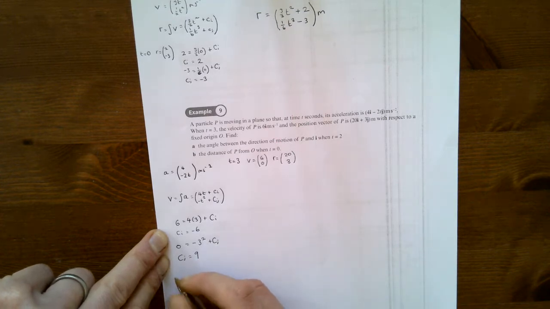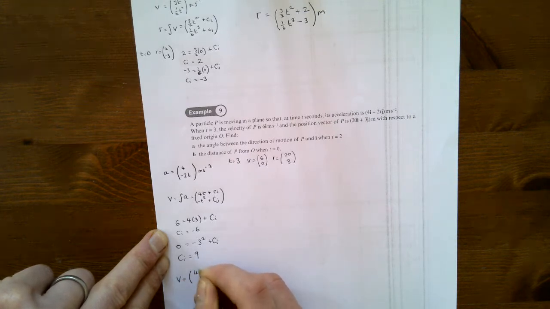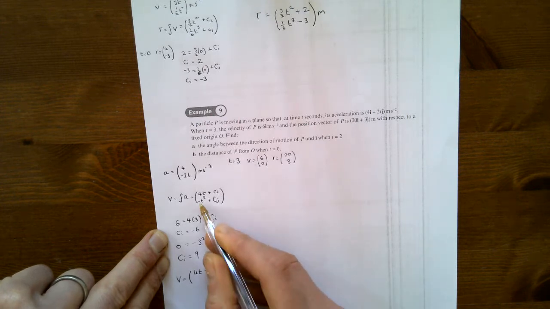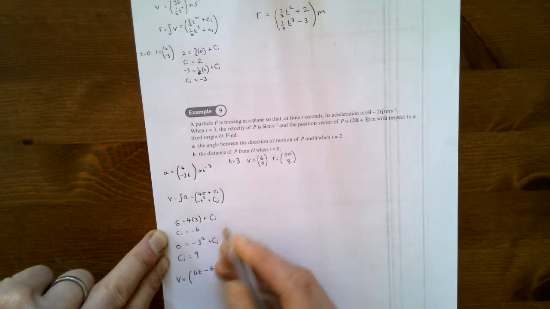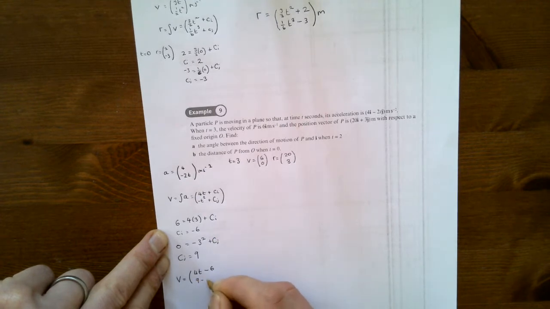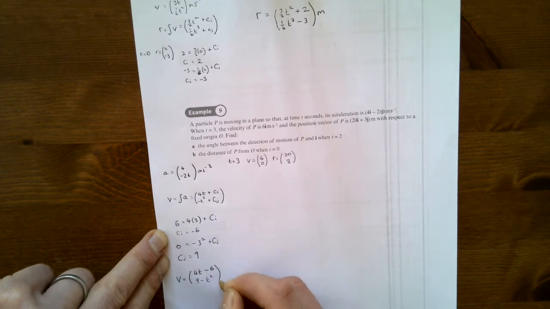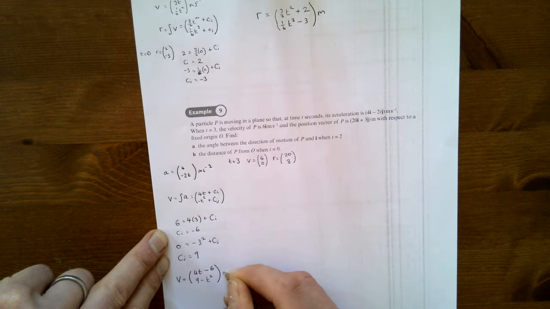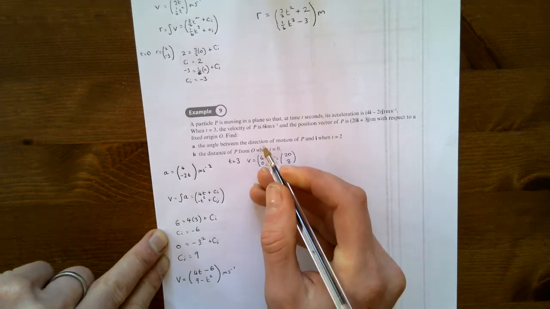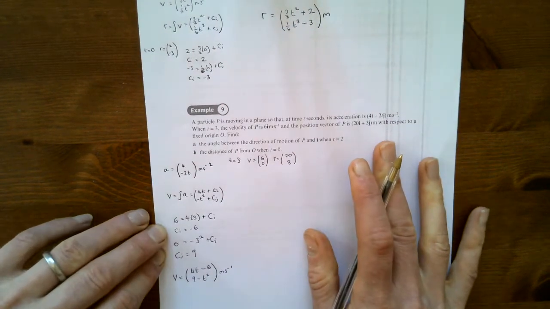So my formula for velocity is going to be equal to 4t minus 6 and minus t squared plus 9. I'm going to write it the other way around. And then it wants the direction of motion.